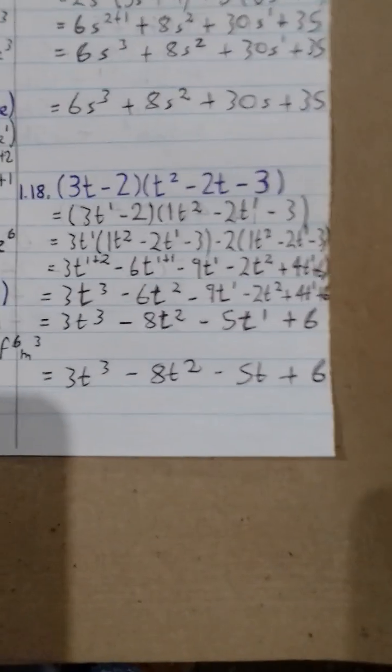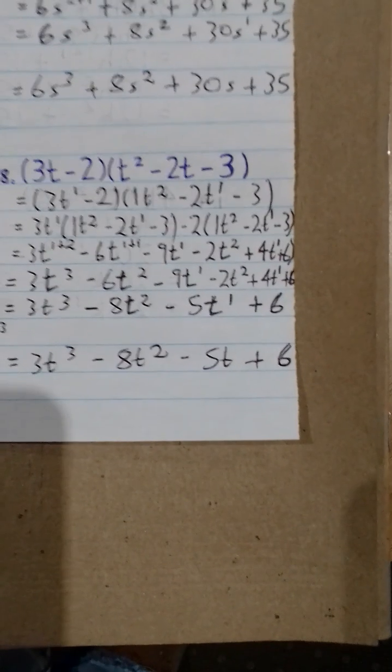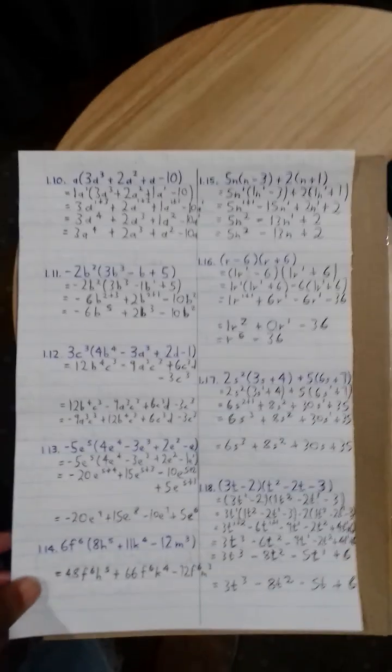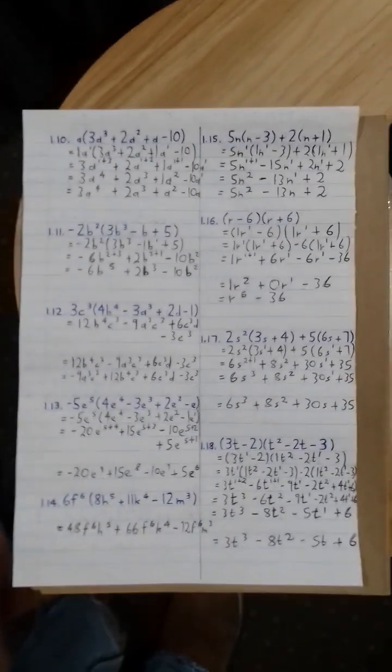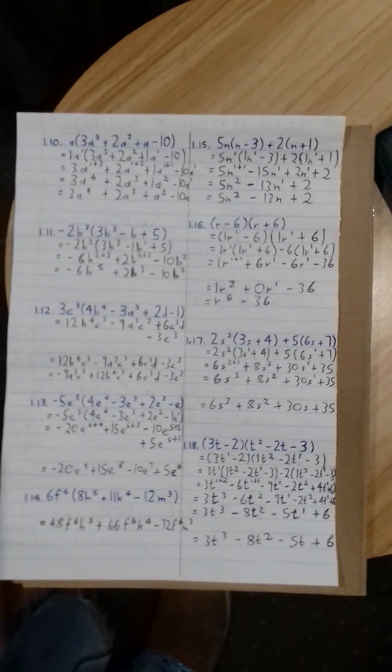I hope that is clear, and I hope that makes sense. I know that this may have been a lot, but please grin and bear with it. Remember the distributive law as well as the laws of exponents.